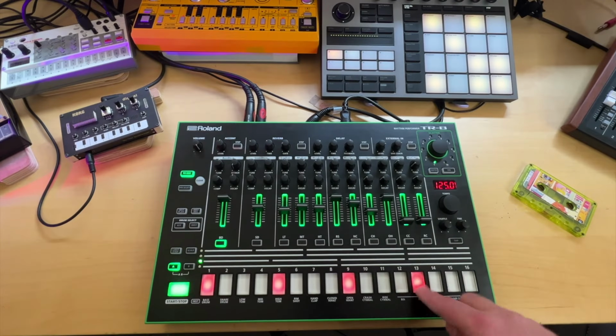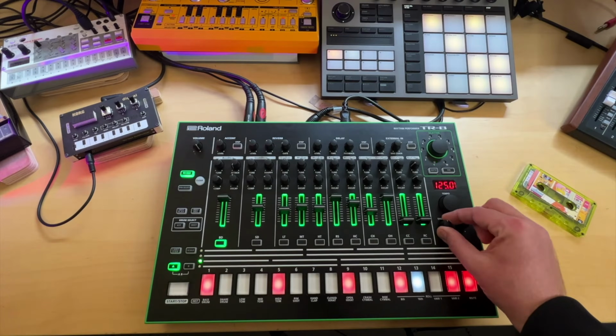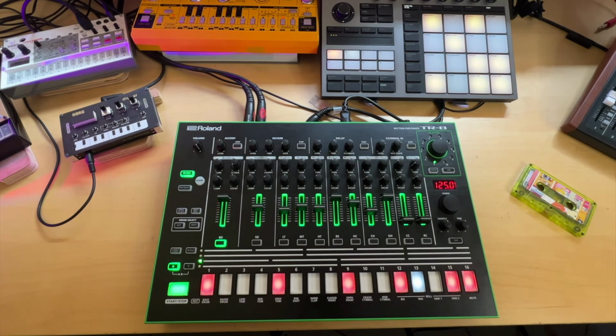If you want to change it up a little bit, you can take some steps out simply by pressing it and just entering it in. Now before I go forward, I'm just going to reset the shuffle. I'll talk about that in a little sec.